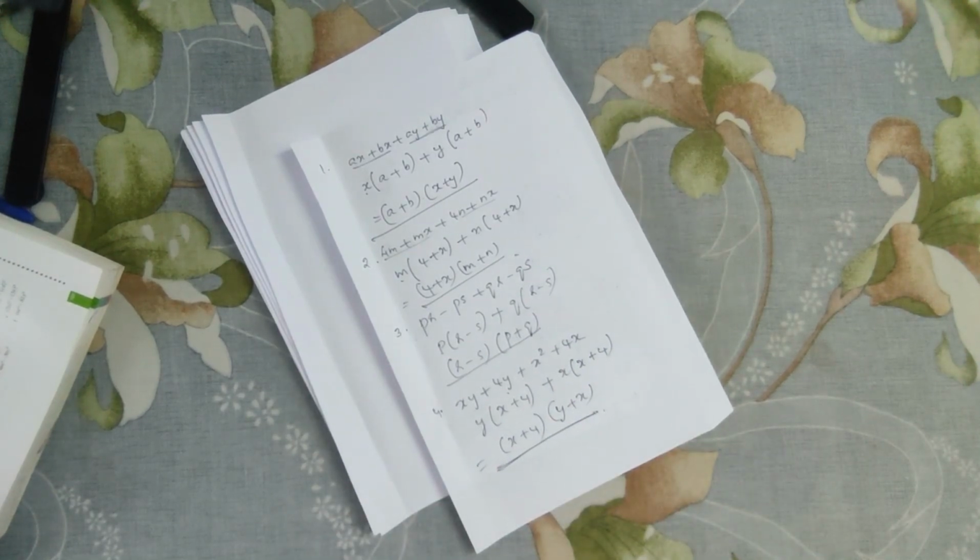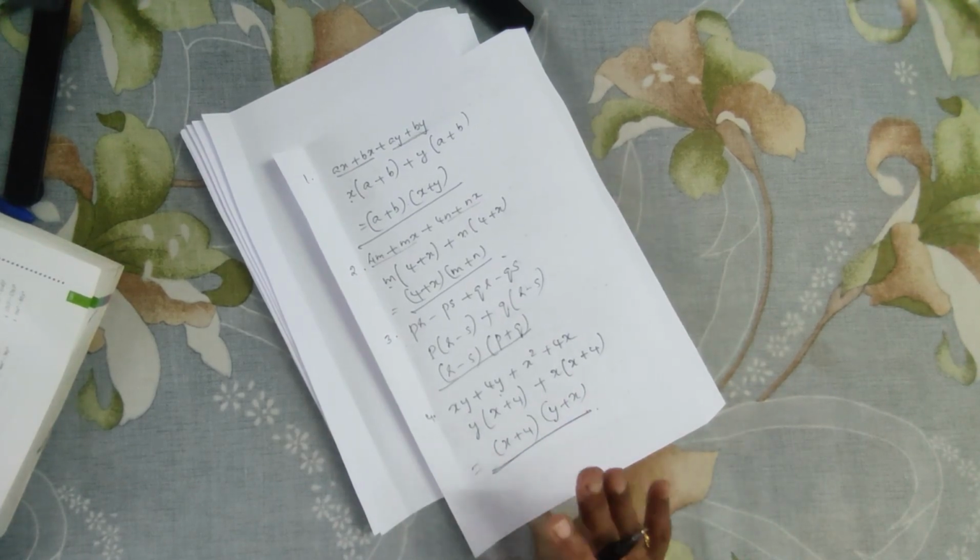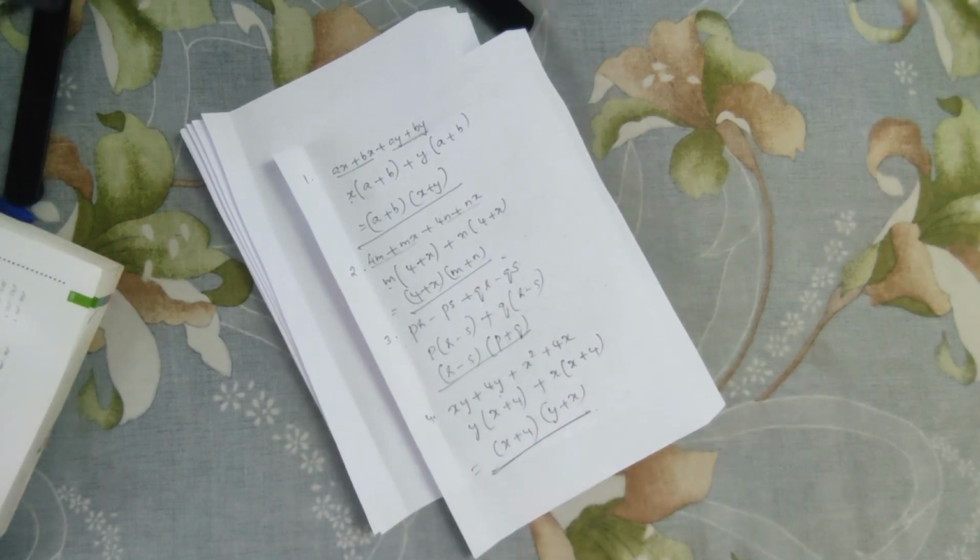So there are 2 types of factorization I explained. One is simple factorization, another one is factorization by grouping. I hope you understand. So we'll do the next topic in the next class. Thank you.